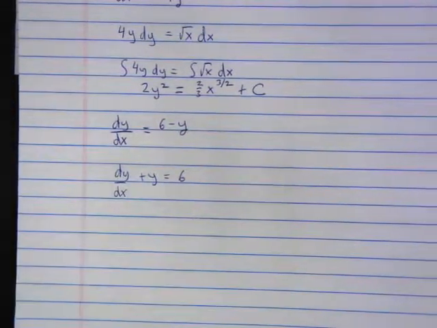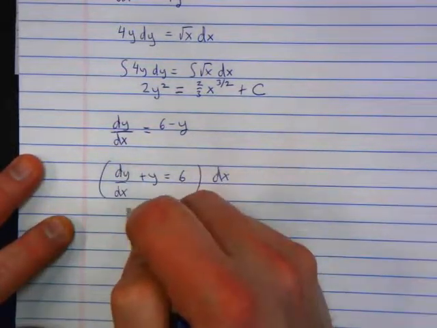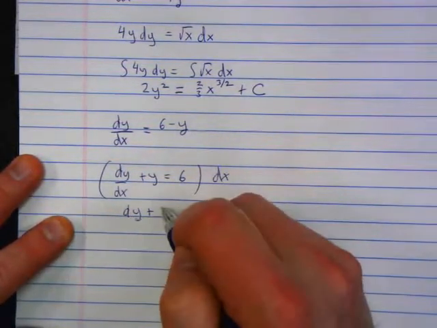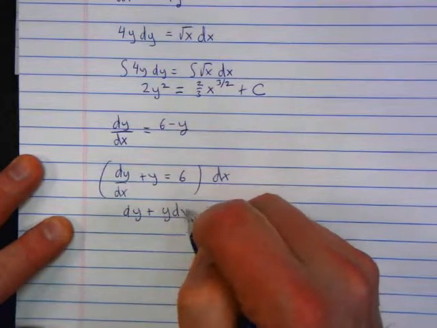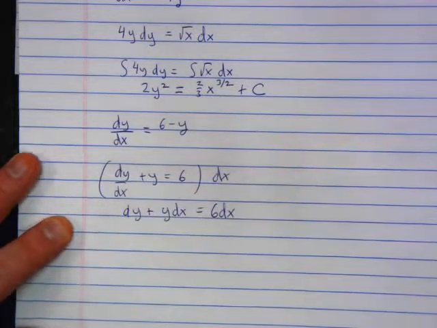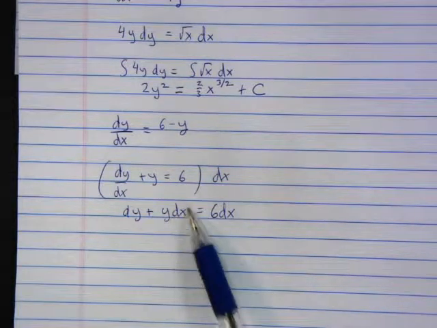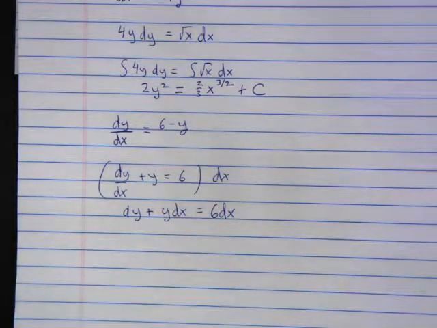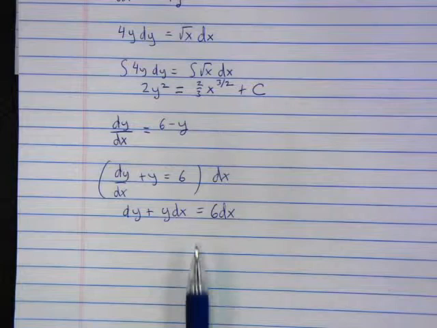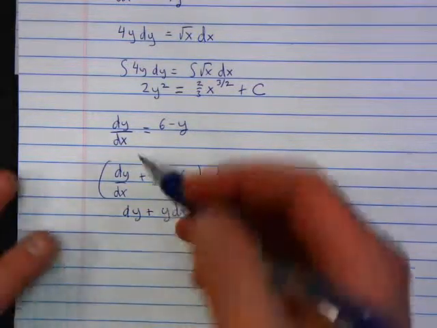If I add y, and now I multiply by dx, I get dy plus y dx. I've got to multiply that piece by dx too. Have I separated my variables? No, I don't have all the y's on one side and all the x's on the other because of that dx sitting right there. So that's a very common mistake. People will forget that you've got to multiply that one by the dx. So that doesn't work.